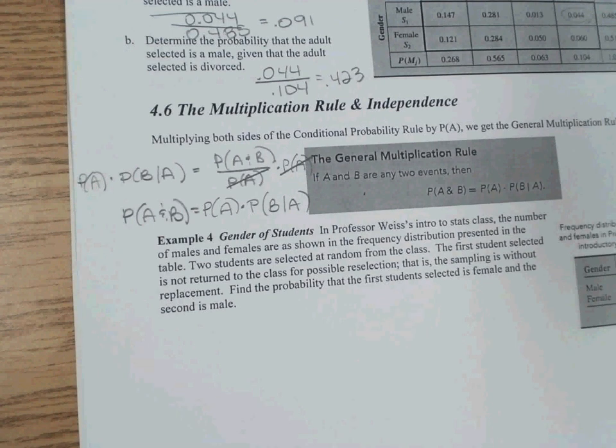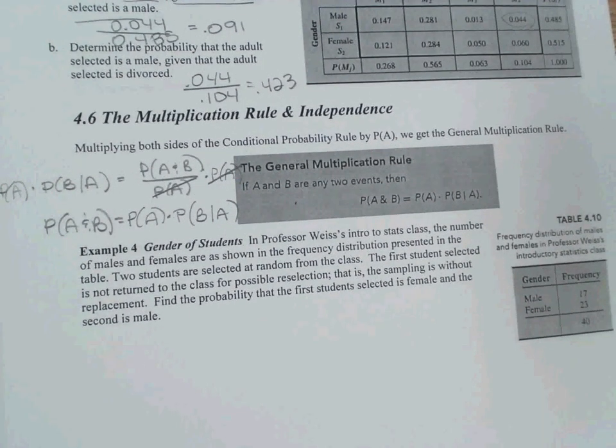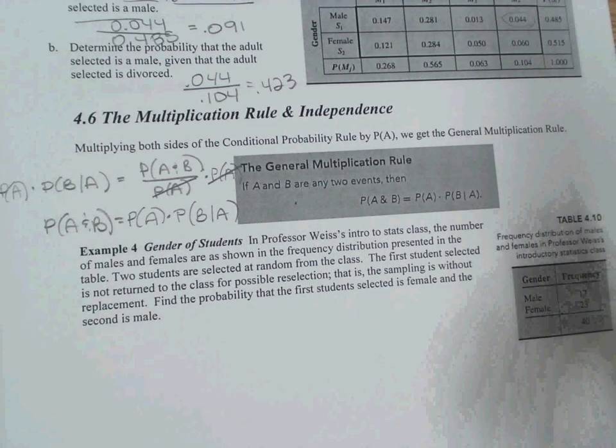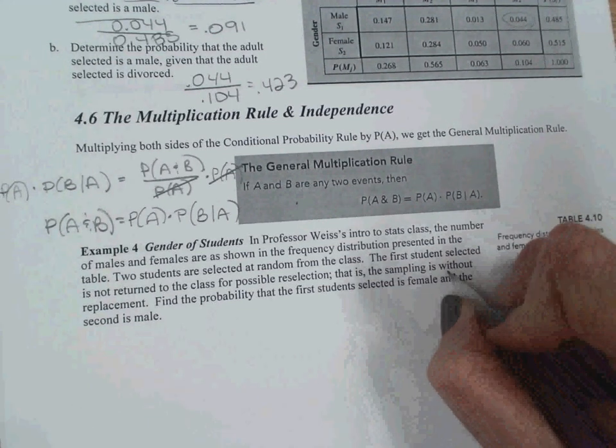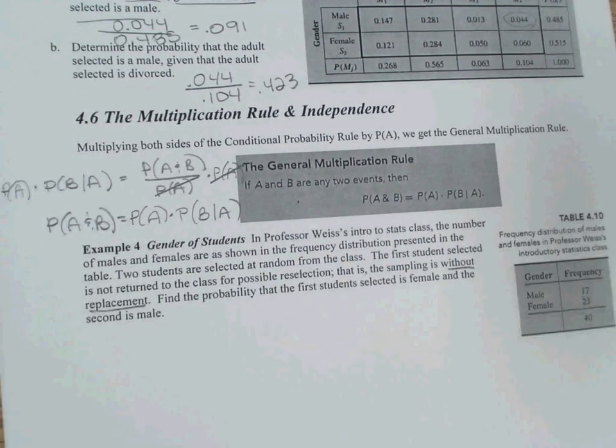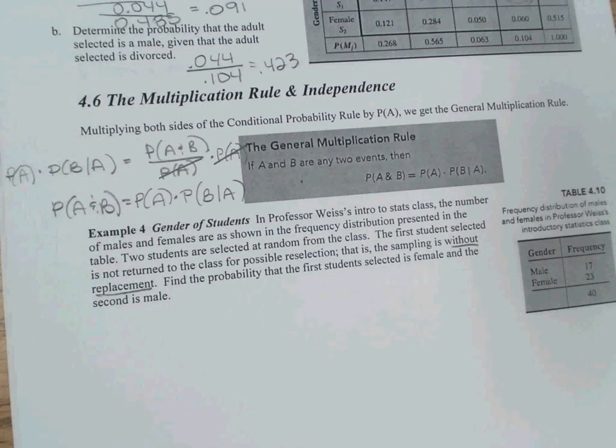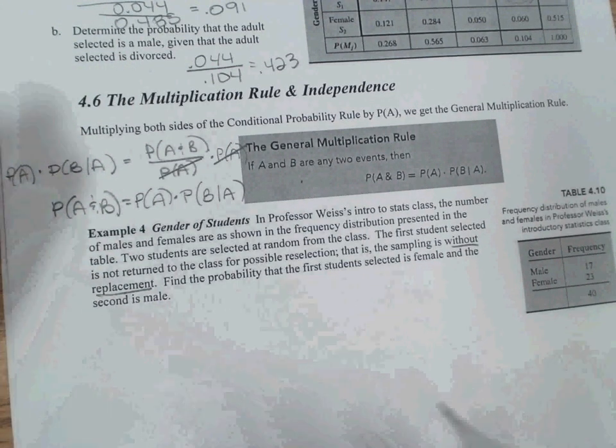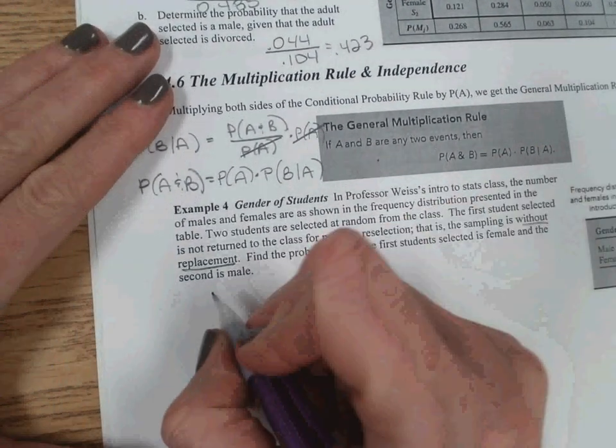So we have gender of students. In Professor Weiss's Intro to Stats class, the number of males and females is shown in the frequency distribution presented in the table. Two students are selected at random from the class. The first student selected is not returned to the class for possible reselection. That is, the sampling is without replacement. Find the probability that the first student selected is female and the second is male.